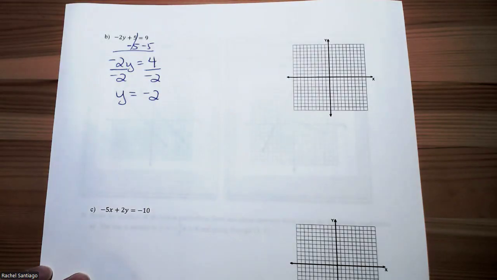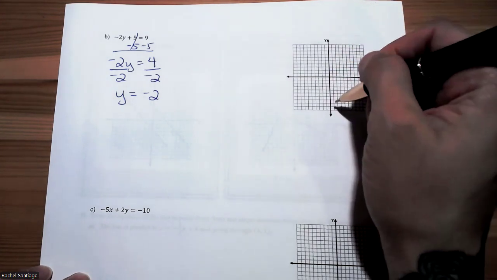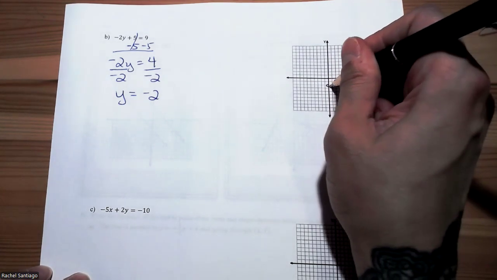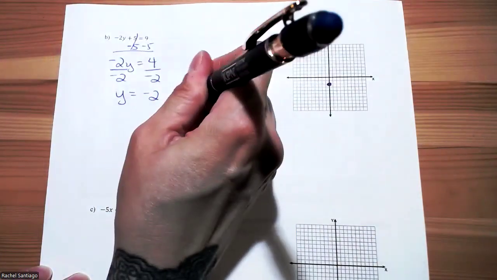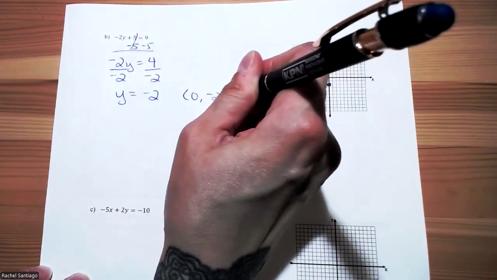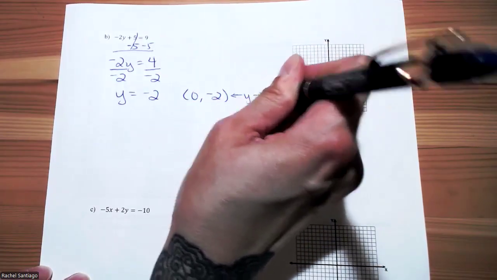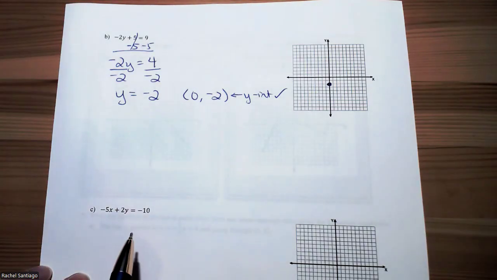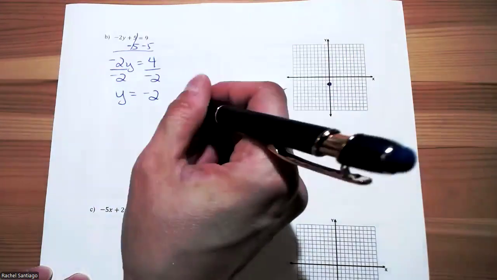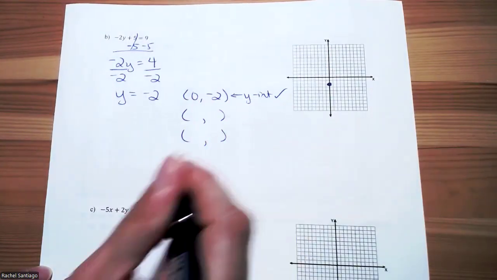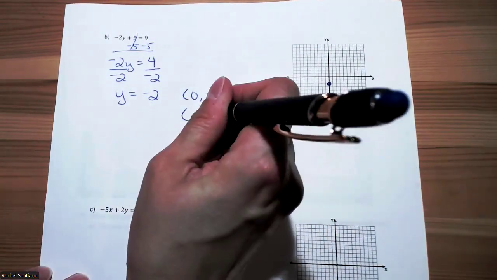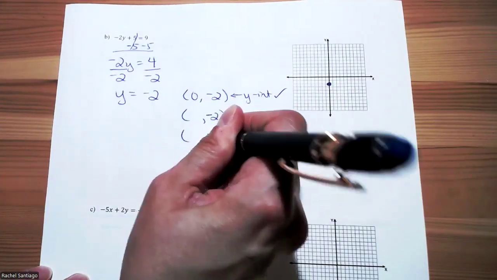So we're going to start off by graphing that point where y is -2 on the y-axis. So we're going to go down 2 units, and here we are. That is the ordered pair (0, -2). So this represents our y-intercept. There's our first one. Now, it does not matter what value our x-coordinate takes, so long as our y-coordinate remains -2. That's the beauty of this.